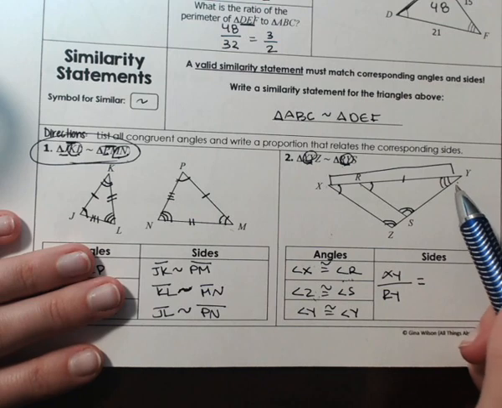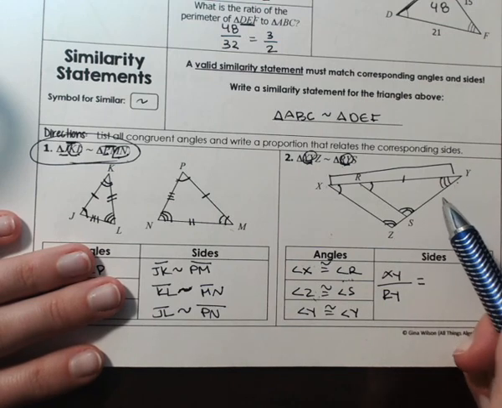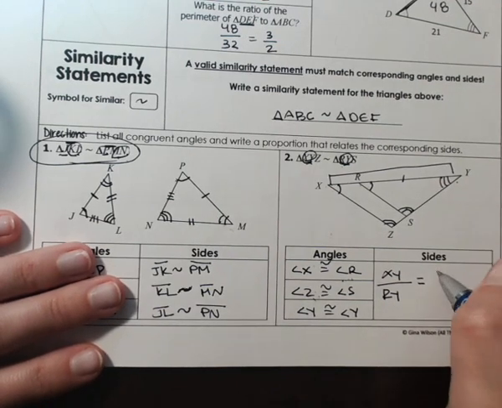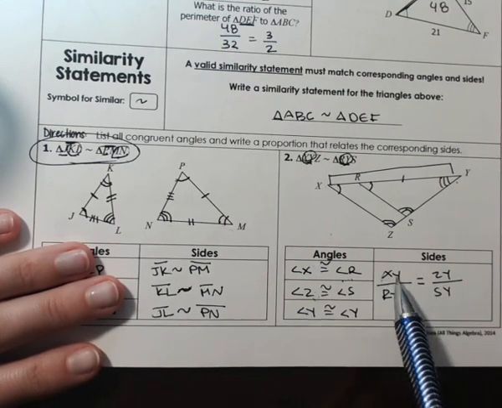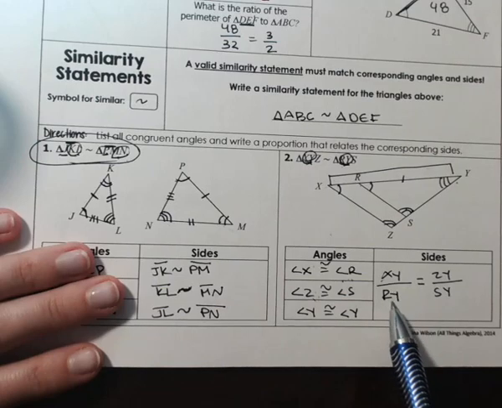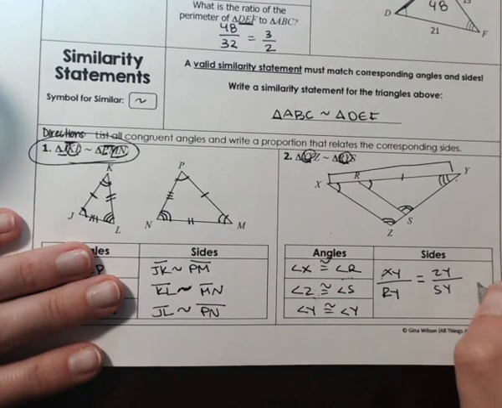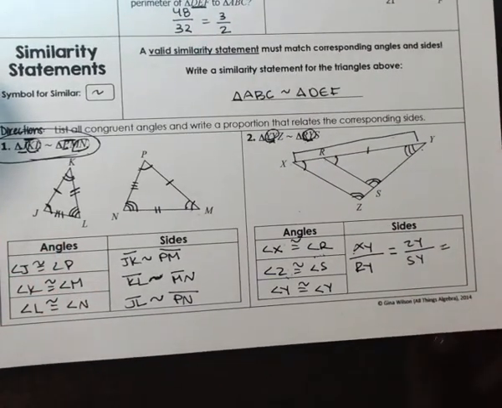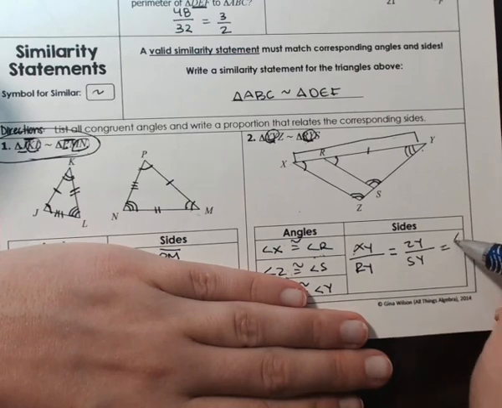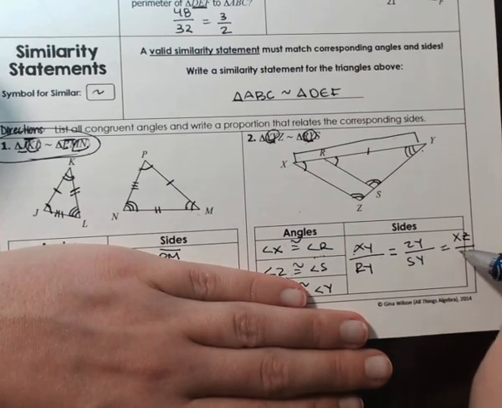Then we can say ZY goes with SY. If I stick with the bigger triangle on top and the smaller triangle on the bottom, I want to stay consistent with that. And then last but not least, RS goes with XZ. And I'm going to put XZ on top actually because I started with the bigger triangle the entire time.